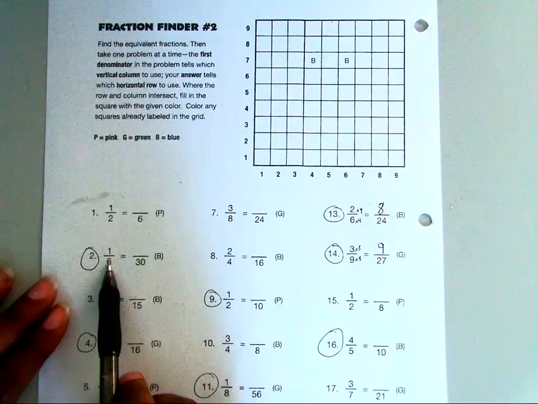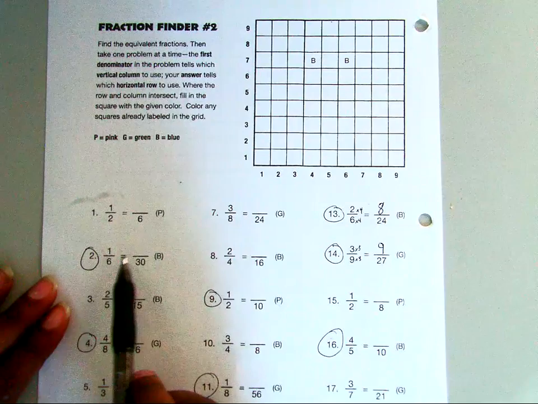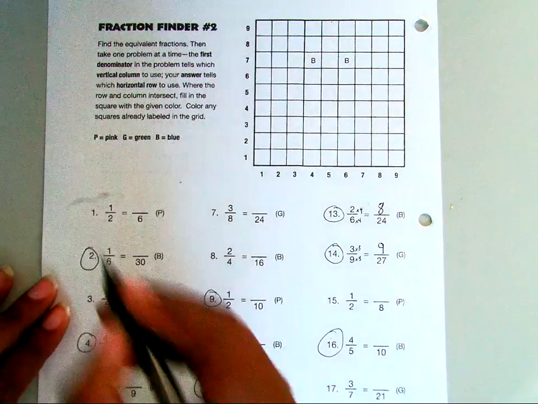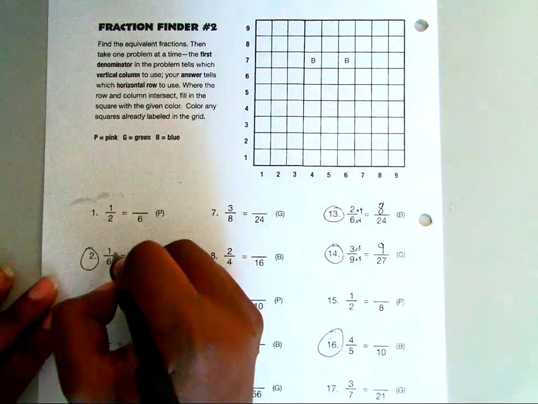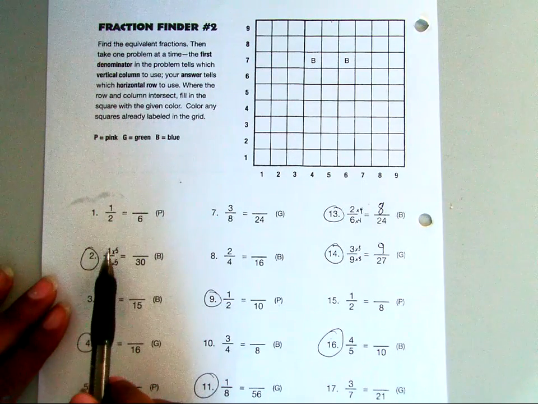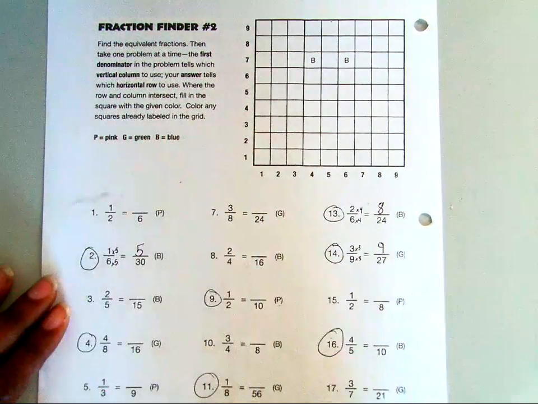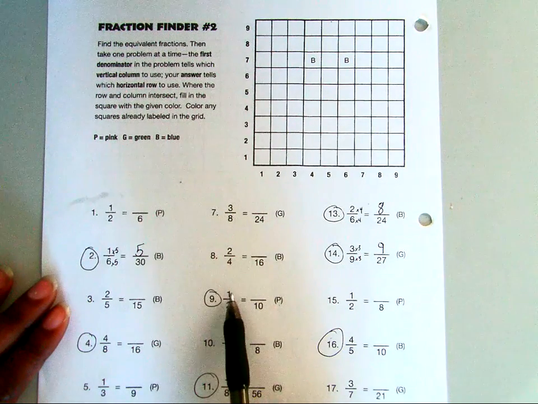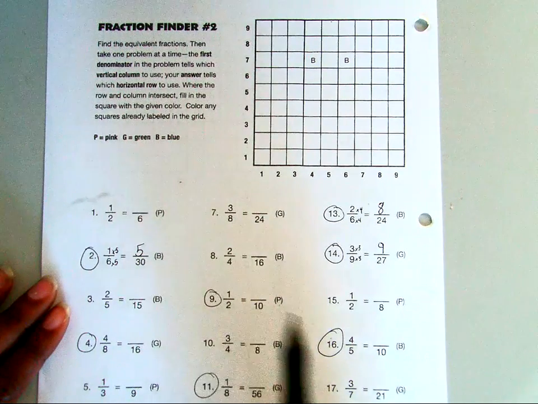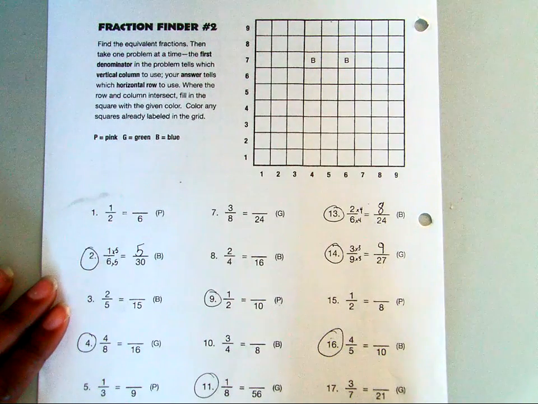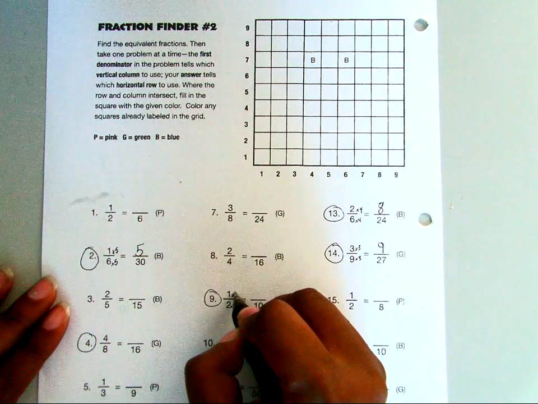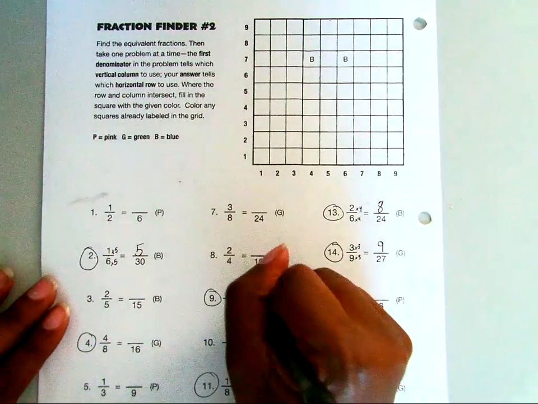Number 2, 1 over 6 is equal to something over 30. 6 times what equals 30? I know that 6 times 5 equals 30. So if I do it at the bottom, I got to do it at the top, so that it all stays nice and even. So 1 times 5 is 5. Right here, 1 over 2 is equal to something over 10. What times 2 equals 10? I'll wait. You should have got 5. So if I multiply the bottom by 5, I also have to multiply the top by 5. 1 times 5 is 5.